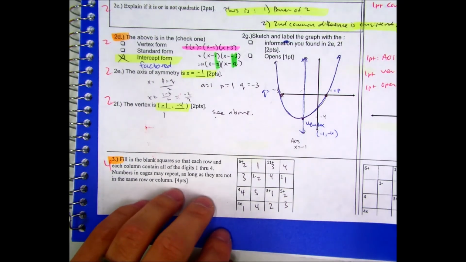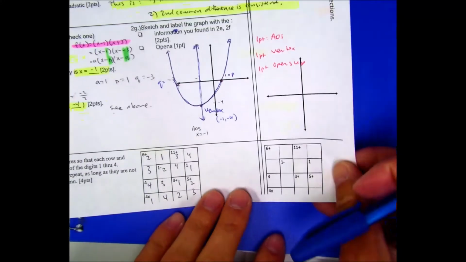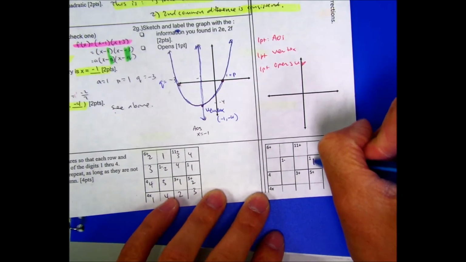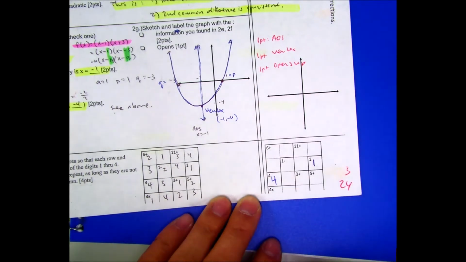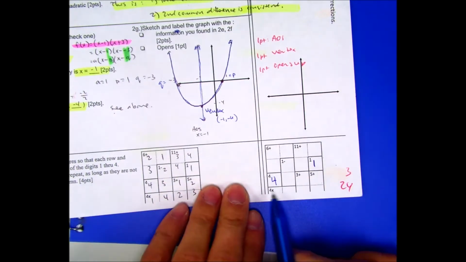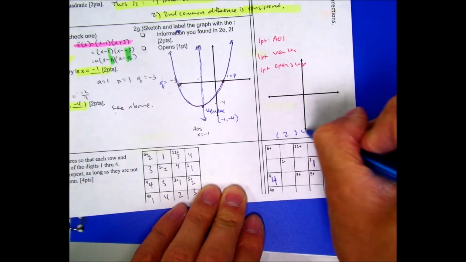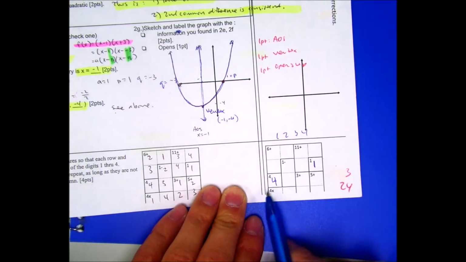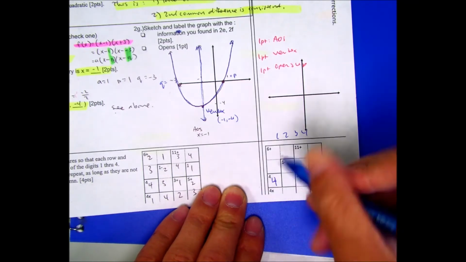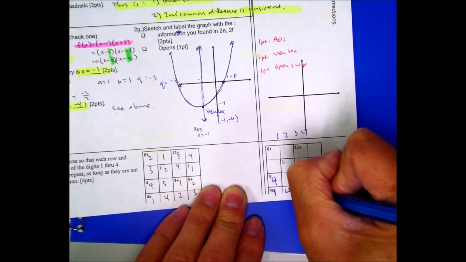Question number 3. Fill in the blank squares so that each row and each column contain all the digits 1 to 4. Numbers in cages may repeat as long as they are not in the same row or column. So I'll just use this blank one. So I'm going to do the gimmes first. That's a 1. This is a 4. I'm thinking of 2 numbers that multiply to 4. Well, I can't choose 2 and 2 because that would be repeating in a row. So it has to be 4 and 1. Well, I can't put a 4 here because it's repeating, so I can put a 1 here and a 4 here.